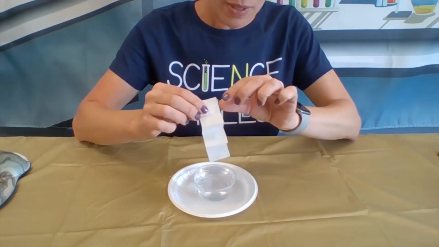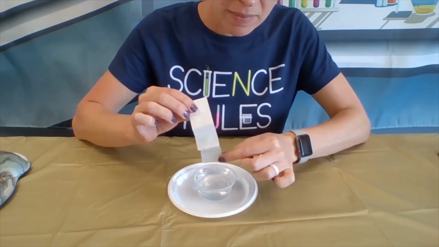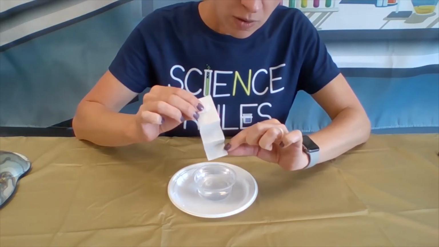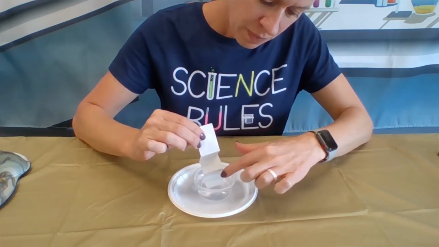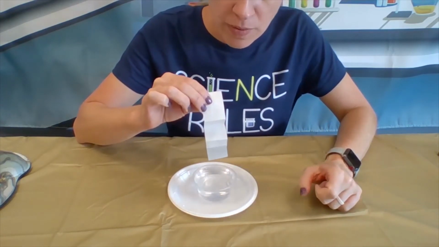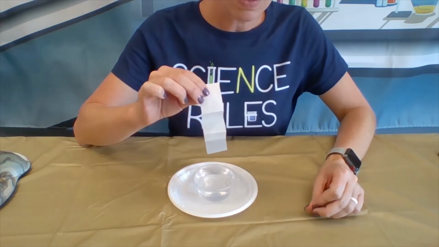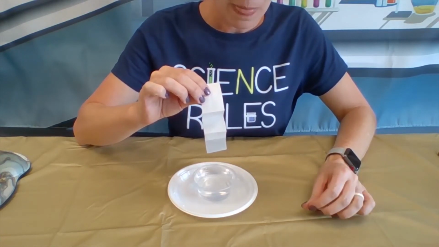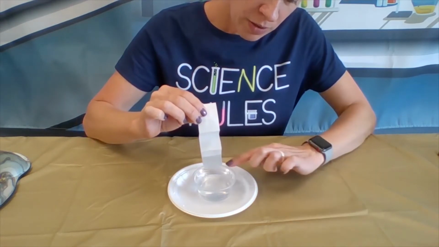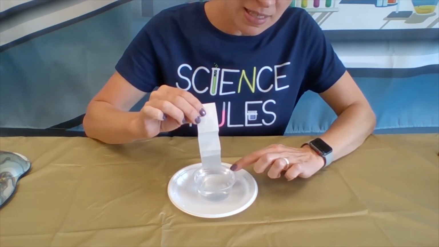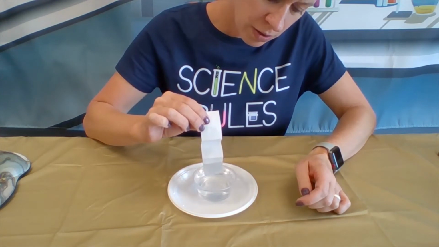Okay, now what we're going to do is dip this bottom fold of the accordion into the water to make it wet. Then you're going to lift it up out of the water. So right now I only have the very bottom fold wet. Now I'm going to lower this towards the water, and I want you to really watch what happens as it gets very close to the water.